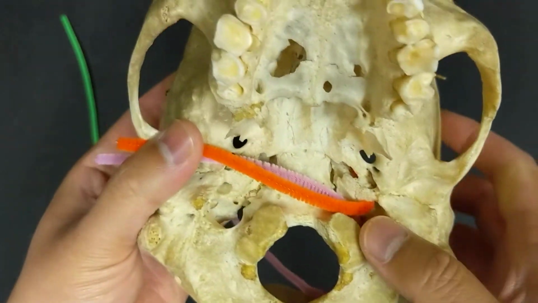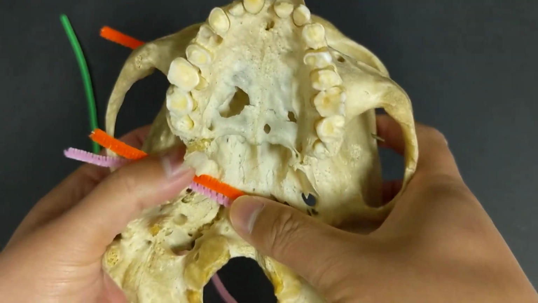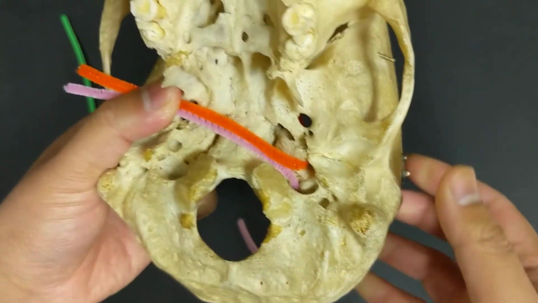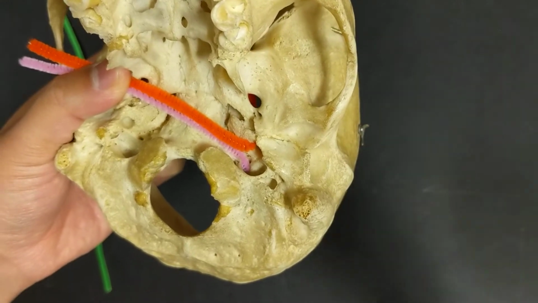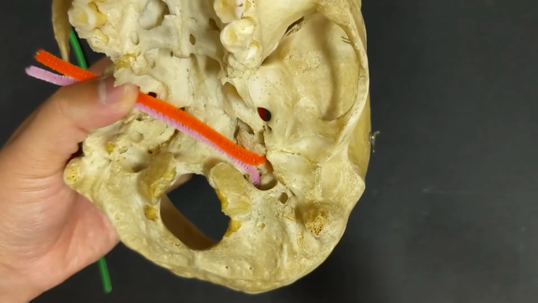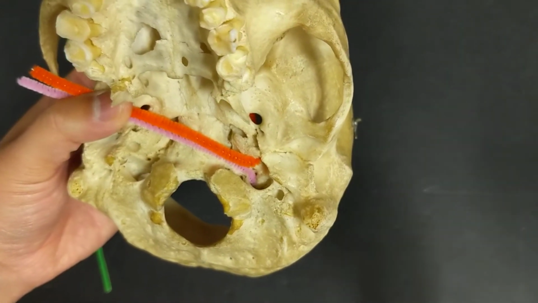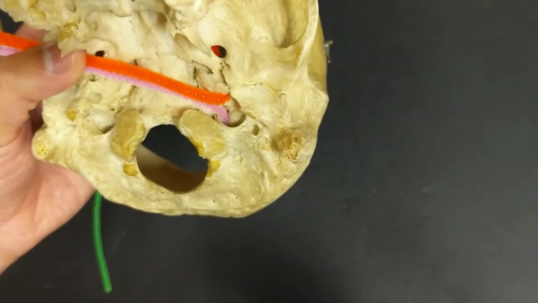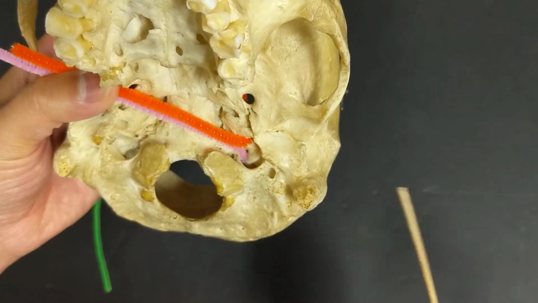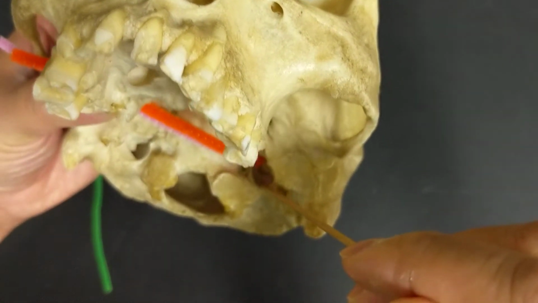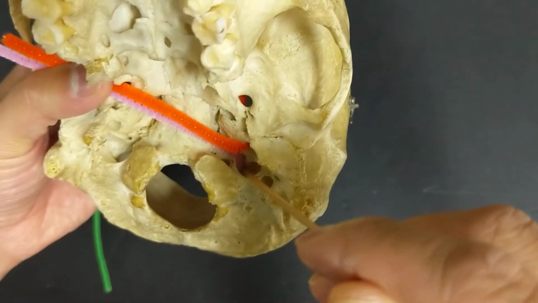So what you'll want to do is use something to reference to another, as in, look for something that you know really well. I can find the jugular foramen pretty consistently because it's so big and it's very apparent, but the carotid canal is a little bit harder. So this would be the jugular foramen, something that I can find pretty easily.